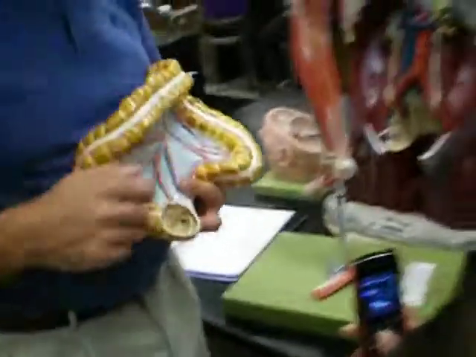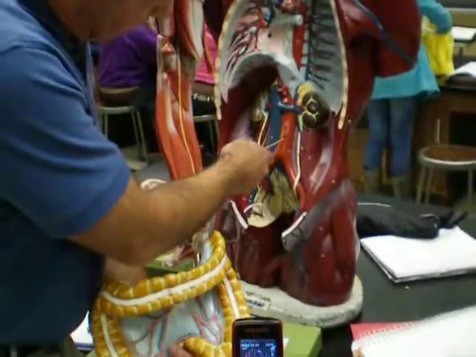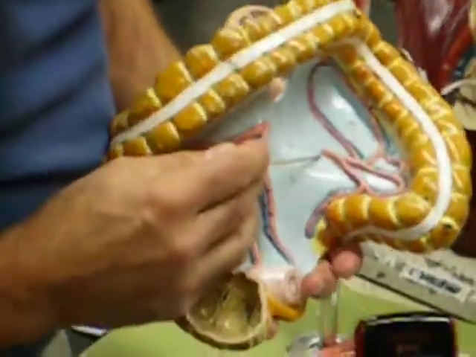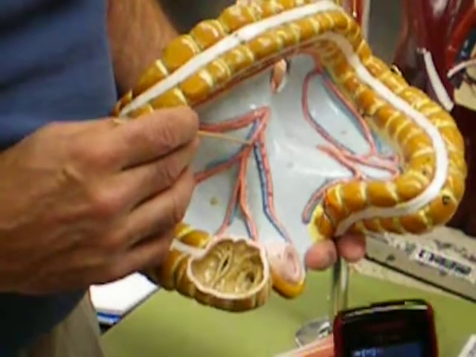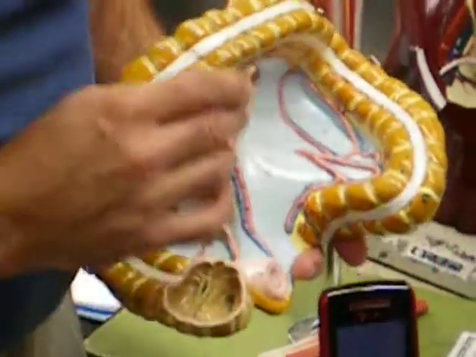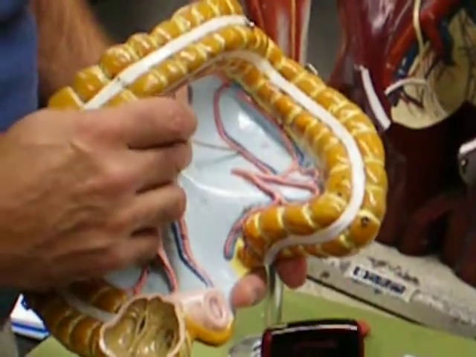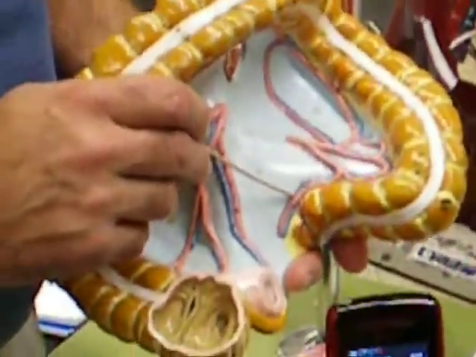Looking at the superior mesenteric and the inferior mesenteric. Superior mesenteric gives rise to the right colic, the ileocolic, and the intestinals, and the inferior mesenteric gives rise to the left colic, the sigmoid artery, and the superior rectal artery.